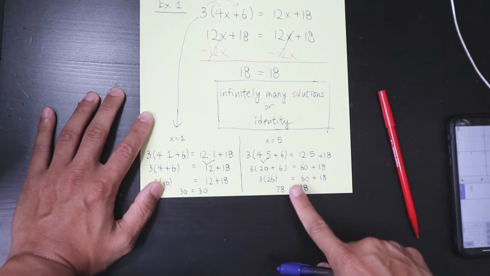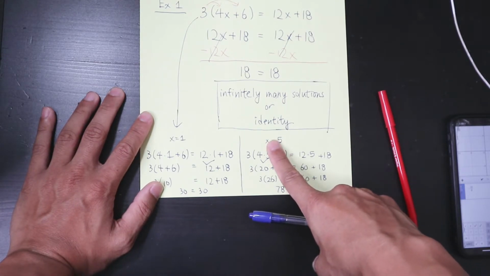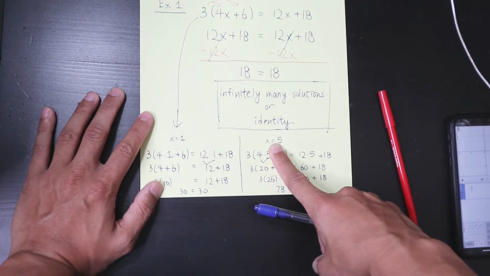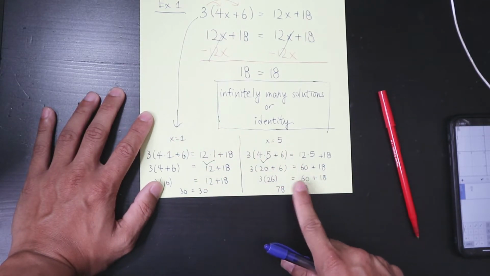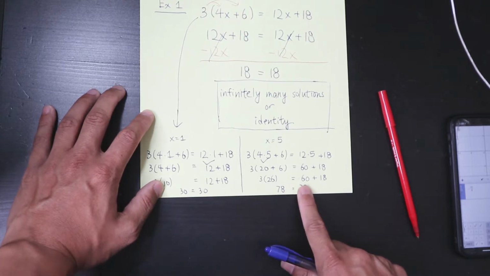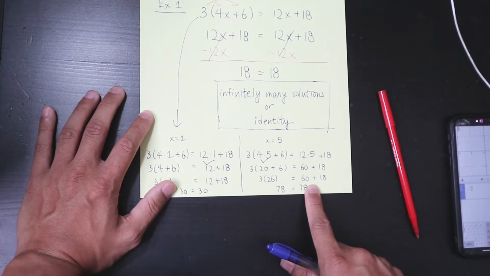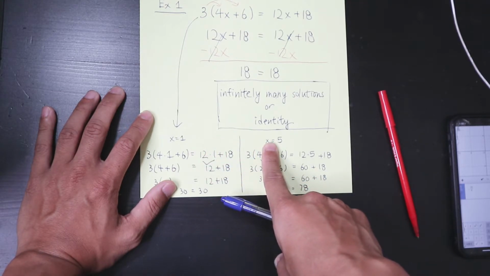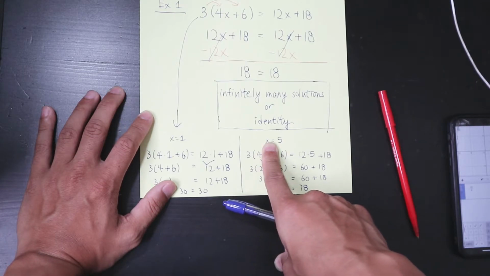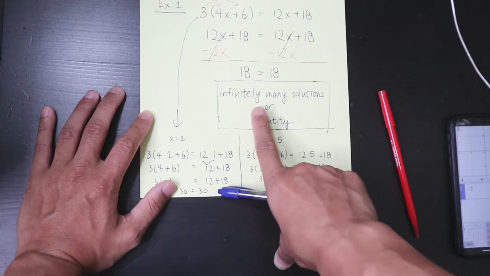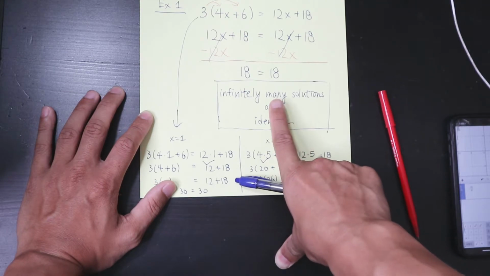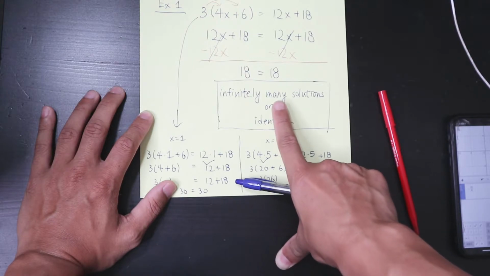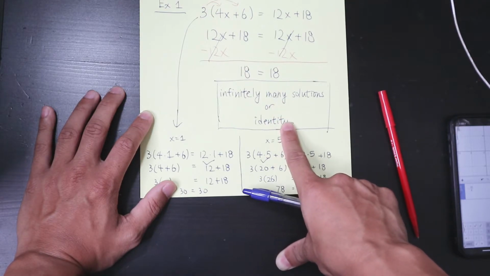So you notice that both sides are equal to each other. That means x equals 5 is also a solution. We could do this forever. We could try a lot of numbers, and you'd notice that the left side and the right side of the equation are going to be equal. So we have more than one answer. x could equal 1, x could equal 5, x could equal -6, any other numbers you could think of. So our answer is not in numbers, but in words, and we call it infinitely many solutions, or identity. You just have to write one of them, you do not have to write both of them.